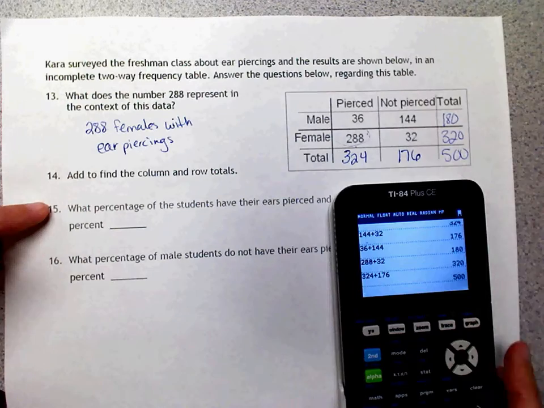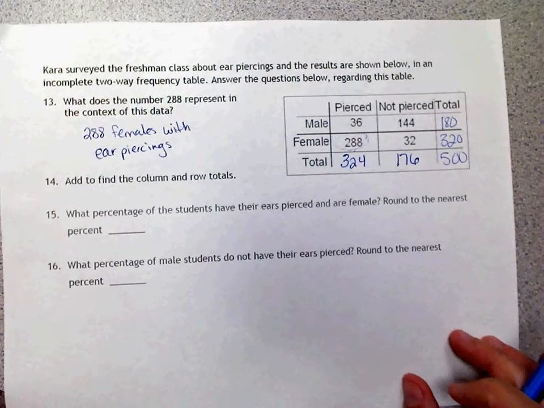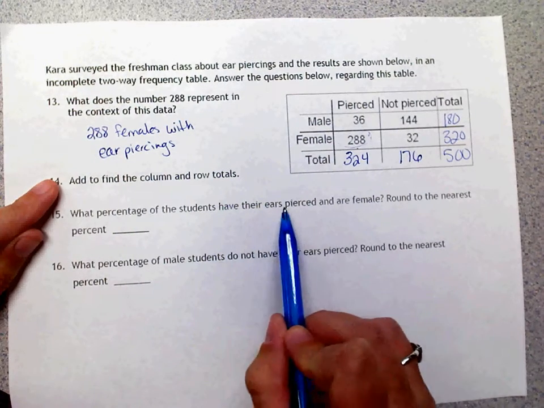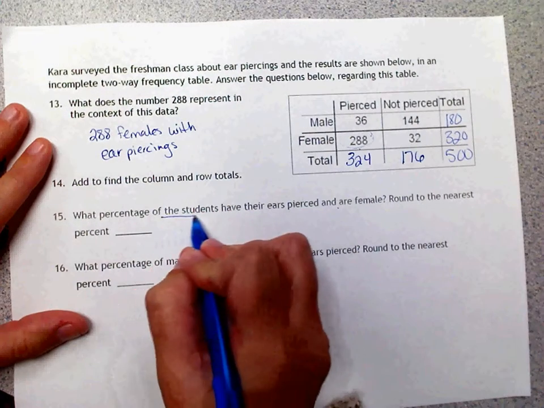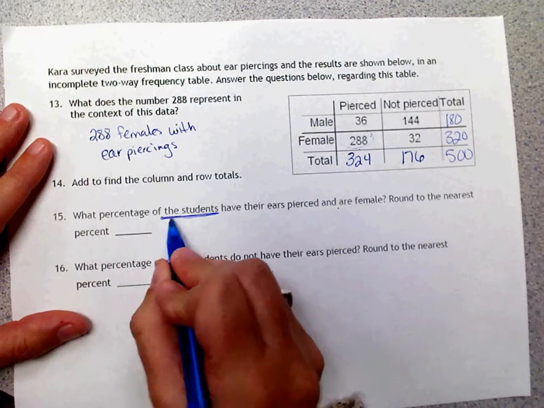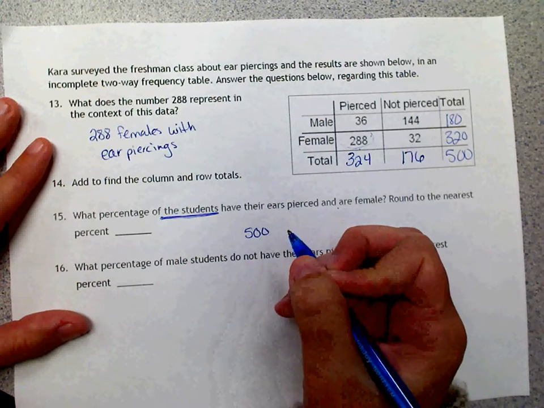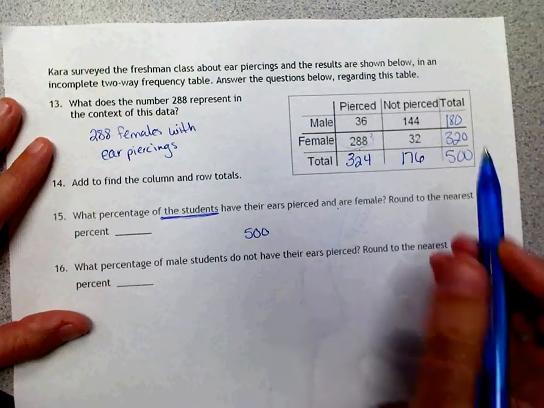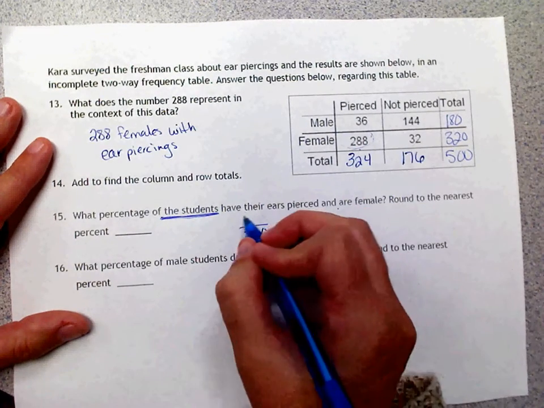All right, so now to answer question 15. It says, what percentage of students have their ears pierced and are female? So this right here tells us what our denominator is going to be. Number of students. What percentage of students? So we have 500 students, and we're looking for ears pierced and are female. So ears pierced and are female is 288.